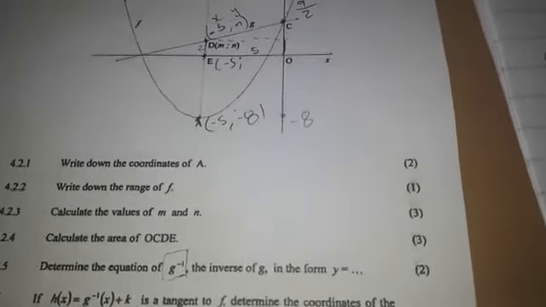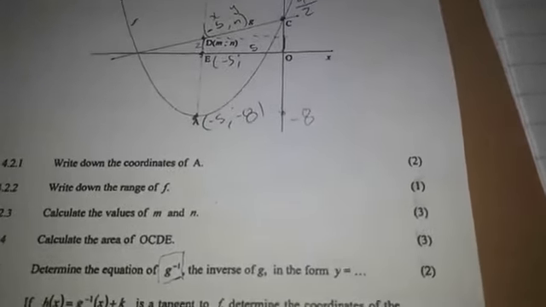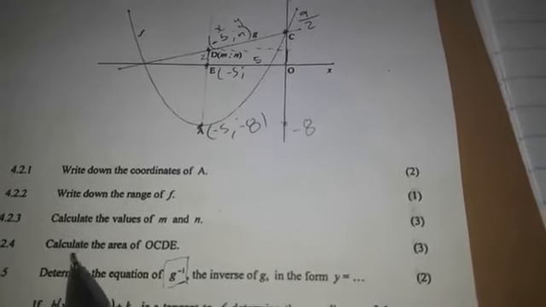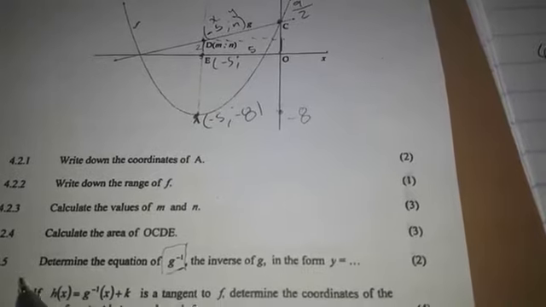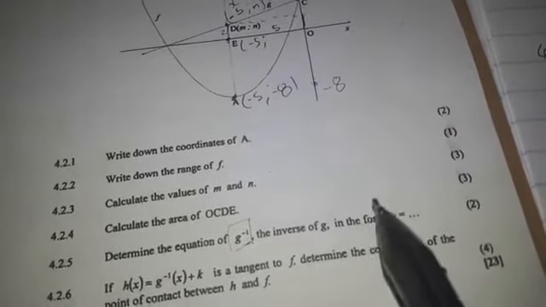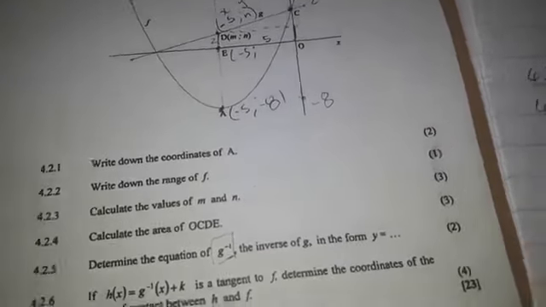Come on now. Say the inverse of G, okay? It says here, you want to read: determine the equation of the inverse of G in the form y. G is a straight line. If you're going to get the inverse of G, for 4.2.5, the first thing you want to do is write down the straight line.